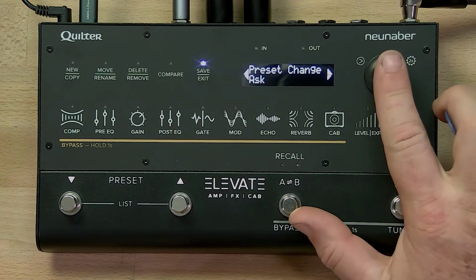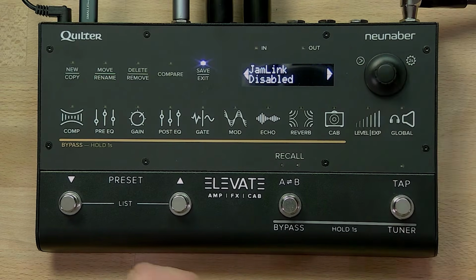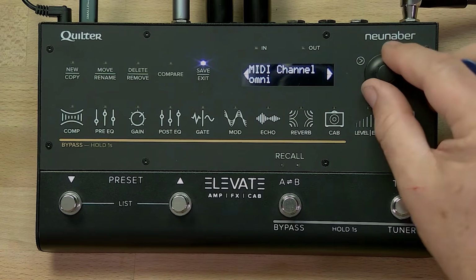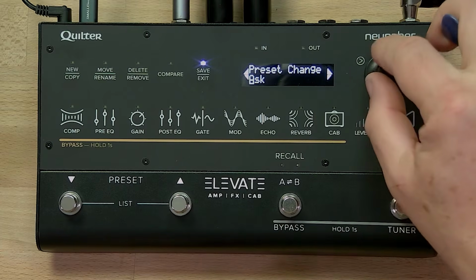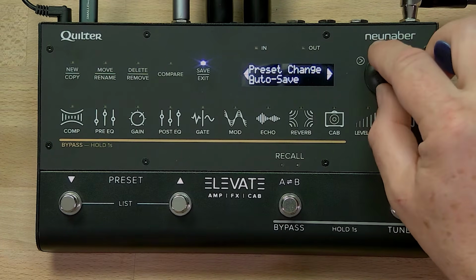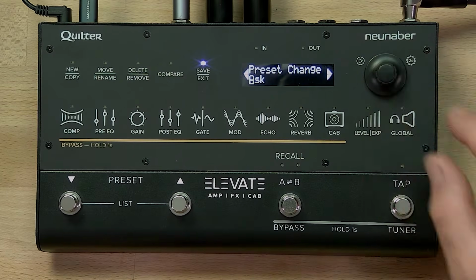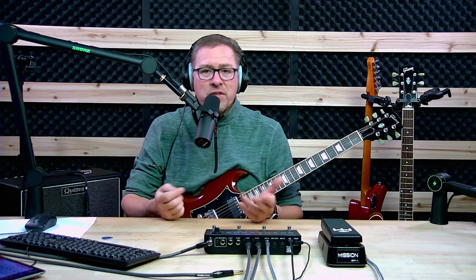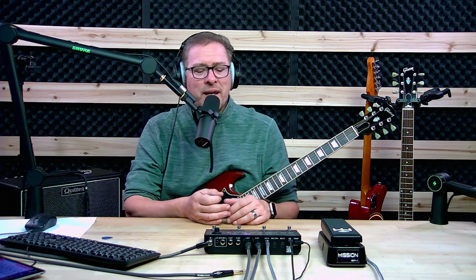When we're changing this one, if anything has just one thing it can change, jam link enabled, I pushed a button, jam link disabled. But this is an exception. Preset change is either ask, auto save, or auto undo. So what does each one of these do? And why would we want to use this in a live setting? Ask is the default. It's like training wheels. It's reminding you every time you do something, hey, you want to save that? Or do you want to undo that? Or do you not want to save that yet?